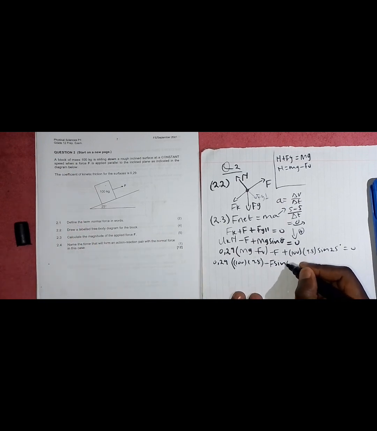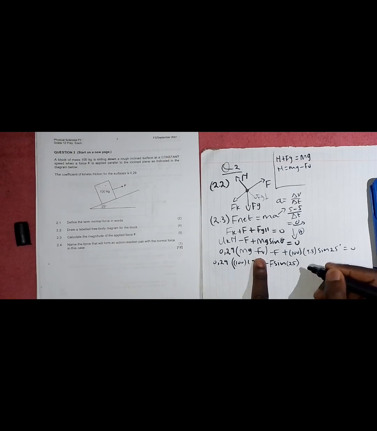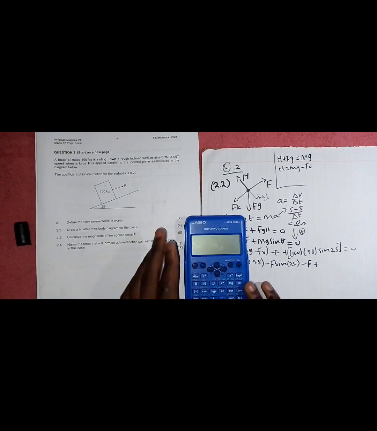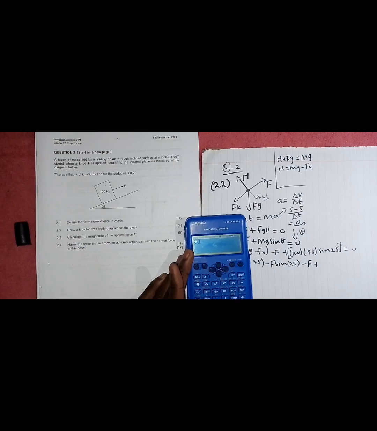So what is it that we are going to do? We are going to say F sine, what is our angle? 25. Then minus our F, then plus, let's just get this one into our calculator: 100 multiplied by 9.8 multiplied by sine 25.